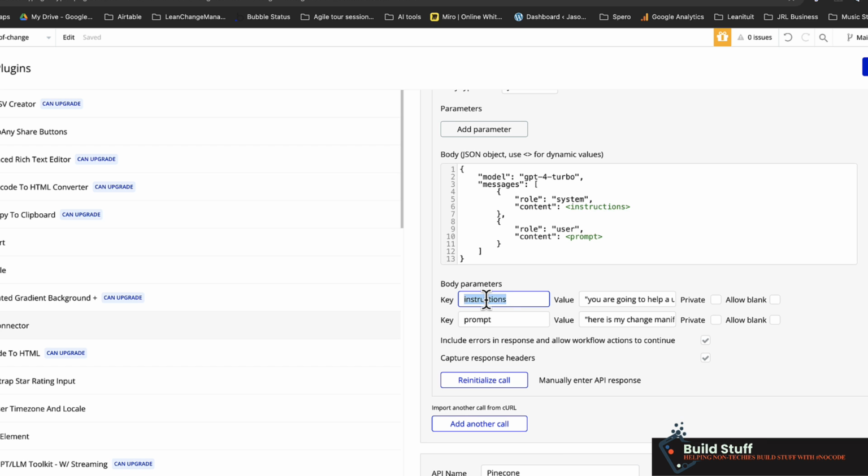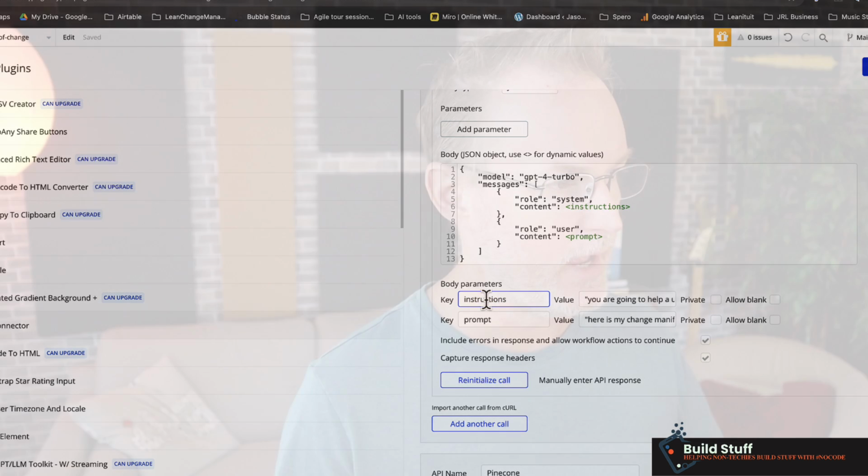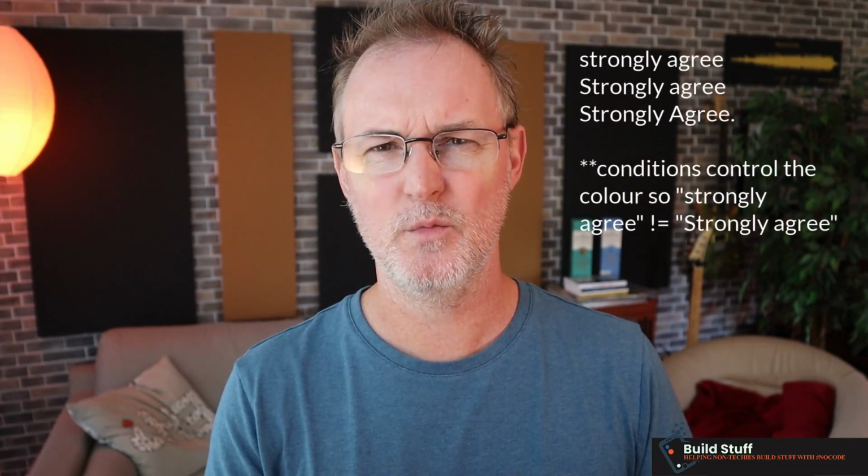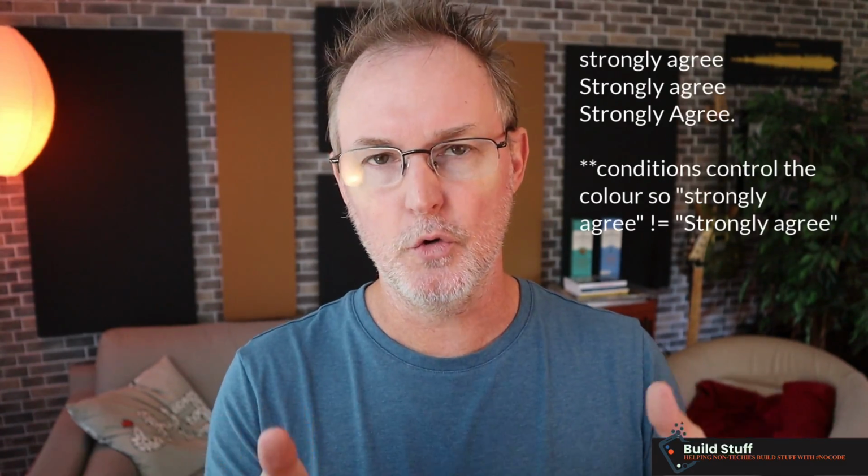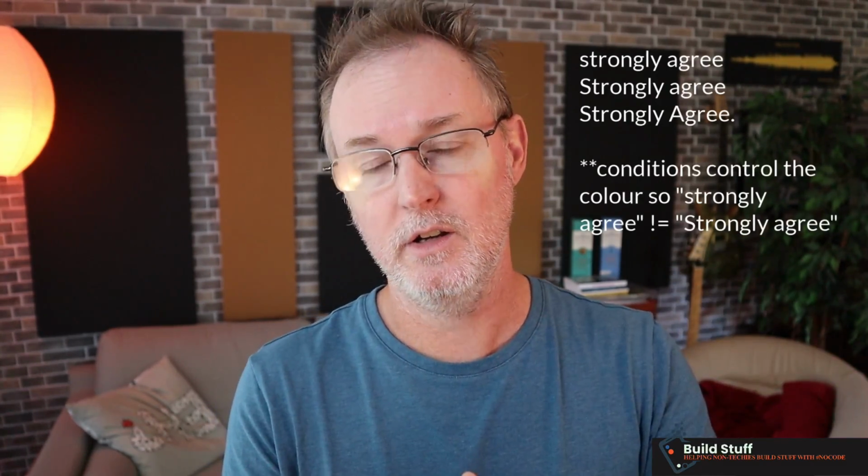Now, the important thing with this is getting the actual sentiment back, because when I first set this thing up, sometimes it would send back strongly agree as one word for some reason. Sometimes it would send agree with a capital A and a period, and sometimes it would be all lowercase. So I had to give it the instructions to say, if you believe the person strongly agrees, send back the text in quotes, strongly space agree, all in lowercase. This is how I'm controlling the display when it's coloring the tiles.